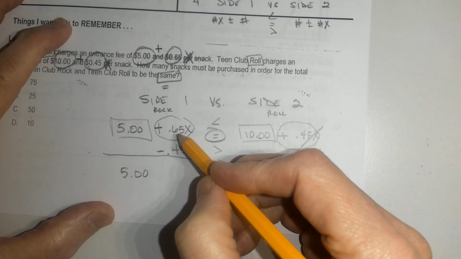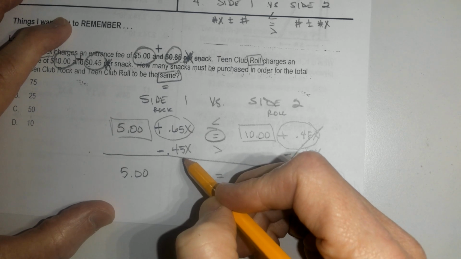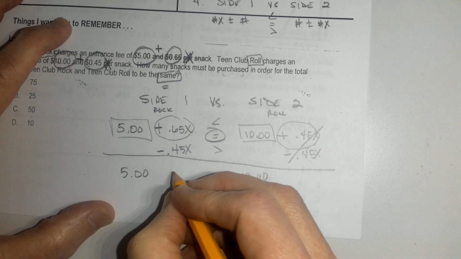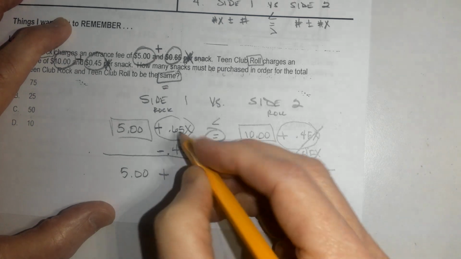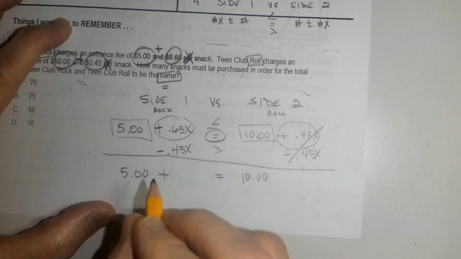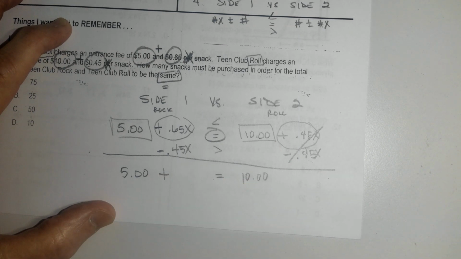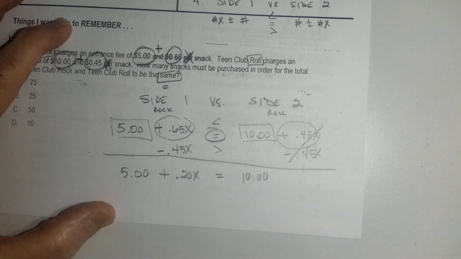What about 65 cents minus 45 cents? What would I have left? 20 cents. Positive 20 cents or negative 20 cents? No, it'd be positive because 65 cents is greater than 45. So make sure that you're using your calculator. You do not have permission not to use your calculator. This is 0.20x. All right?